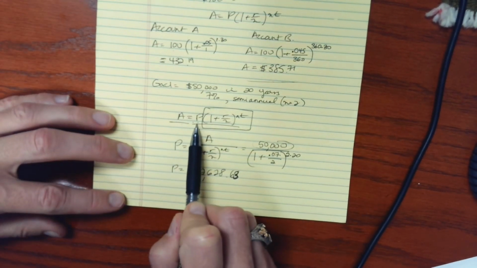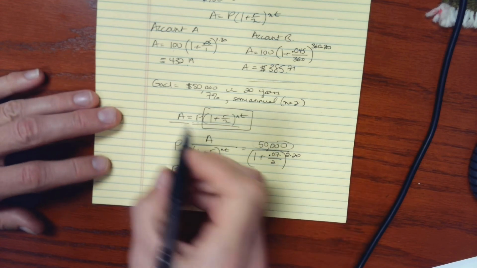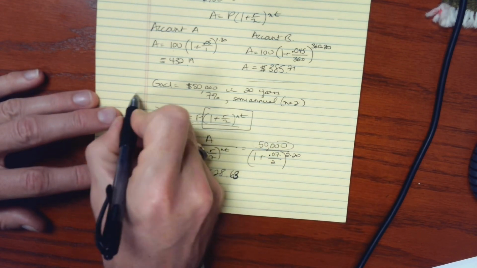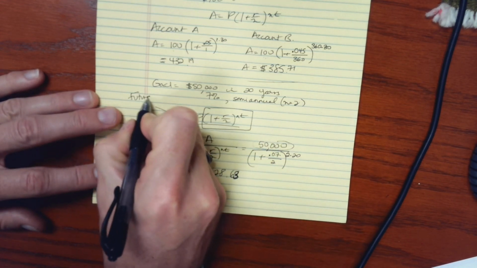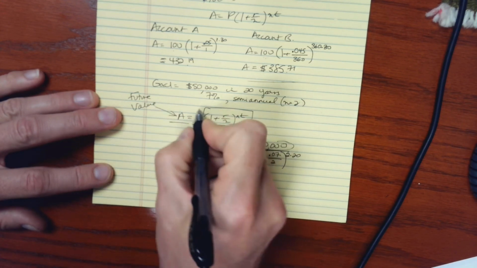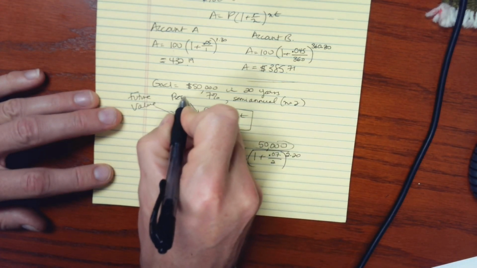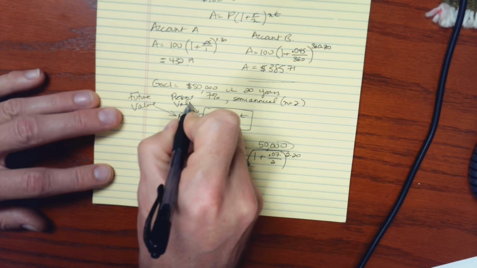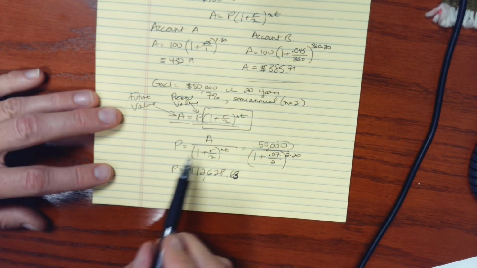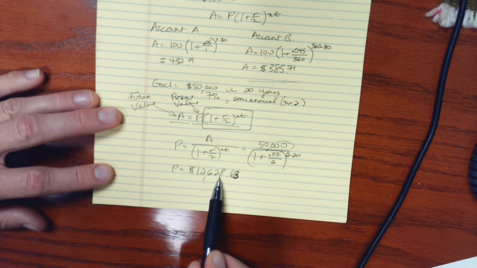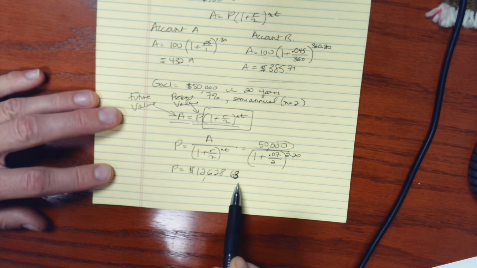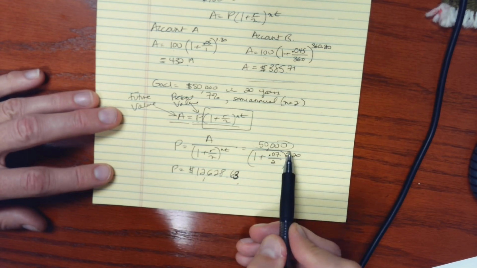How much do I need now? So for this reason, this amount is sometimes called the future value, and this is the present value. So I would need $12,628 now in order to end up with $50,000 in the future.